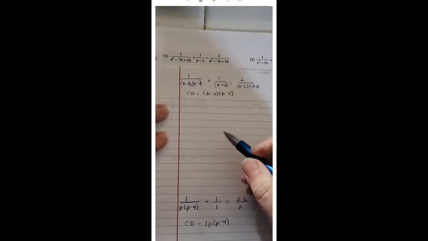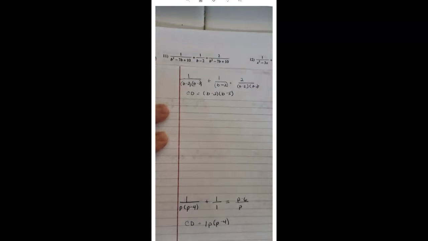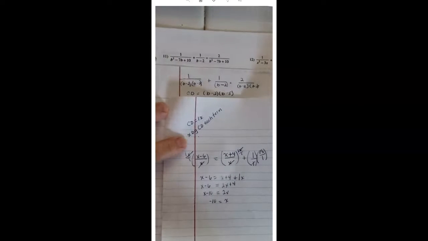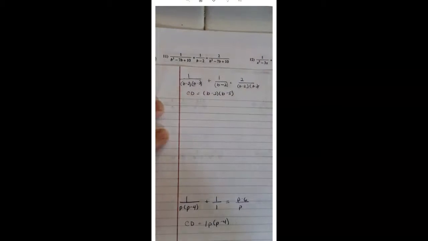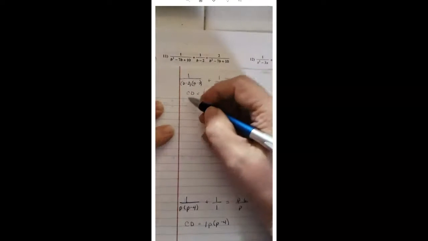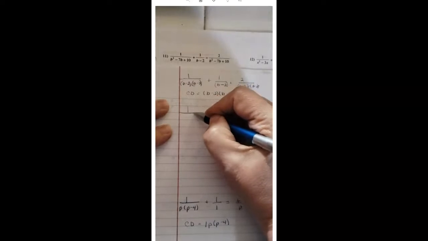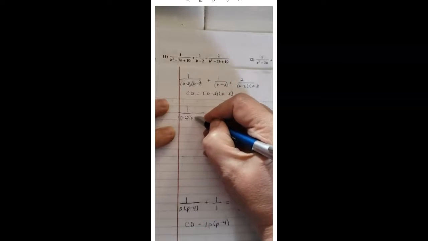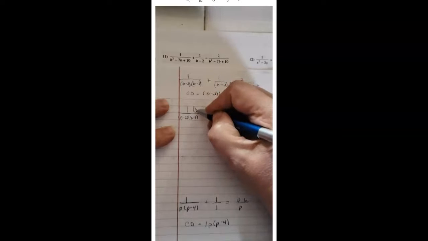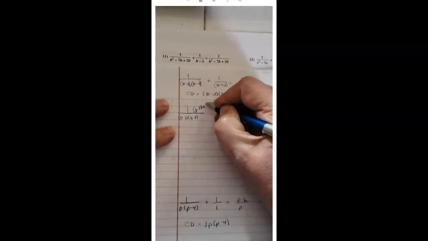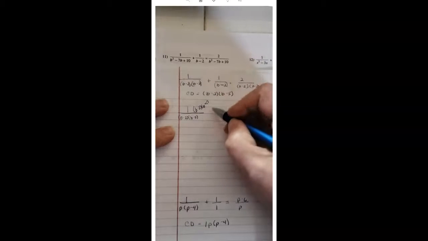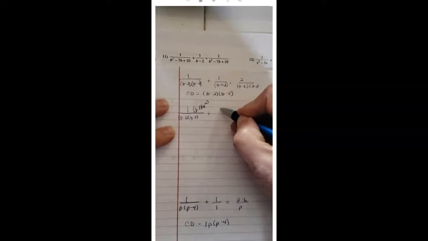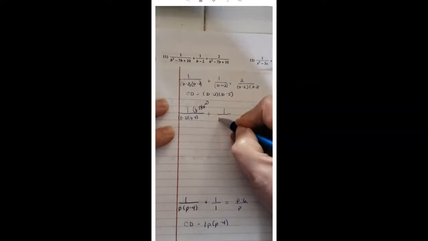So then what do I do? I need to multiply each term by the common denominator. So if this is my common denominator, then the 1 over (b minus 2)(b minus 5) gets multiplied by (b minus 2)(b minus 5), and again, that's over 1, if you want to write it that way.